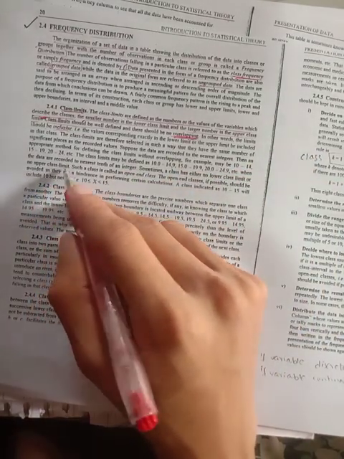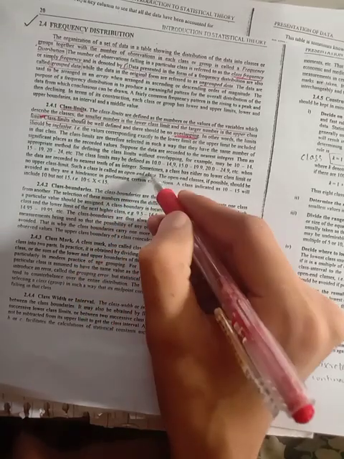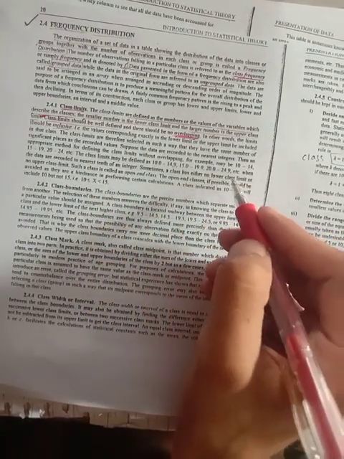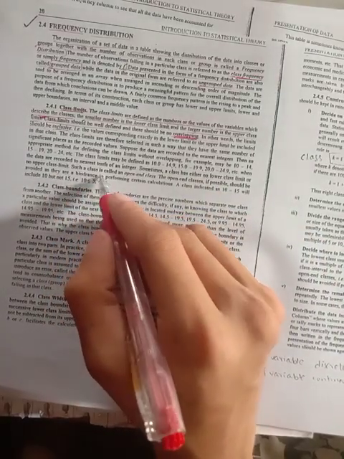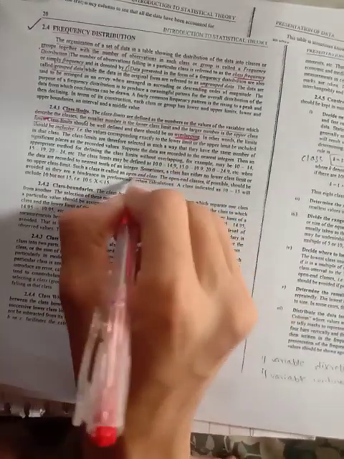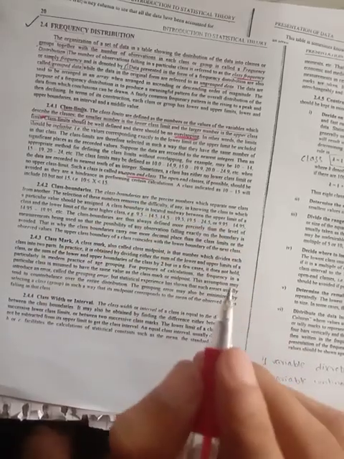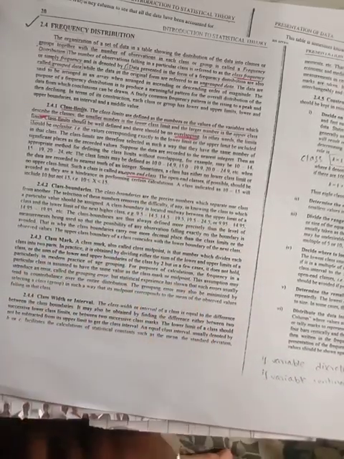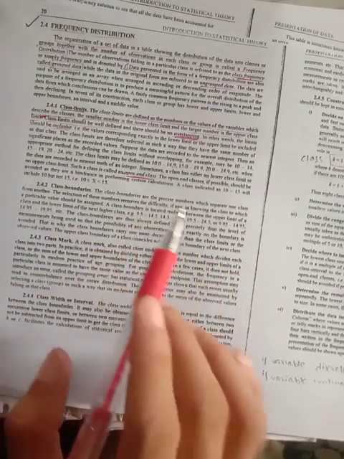When the data are recorded to the nearest tenth of the integer, sometimes a class has either no lower class limit or no upper class limit. Such a class is called an open-end class. The open-end class, if possible, should be avoided as it is a hindrance in performing certain calculations.